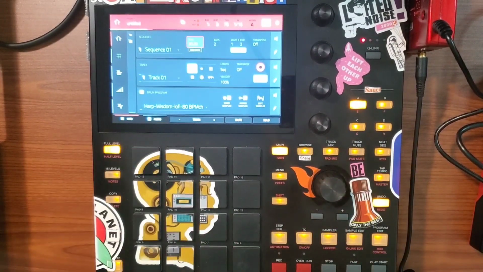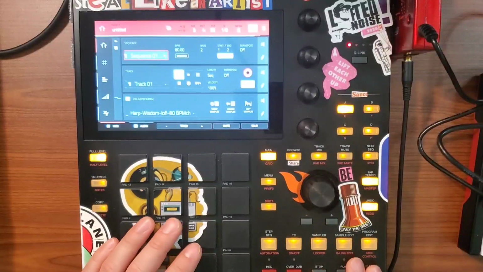Someone was having trouble. They were chopping their sample, and then when they added drums, then the drums would chop out the sample and it would just be a mess, right? I'll just program some chops in real quick.